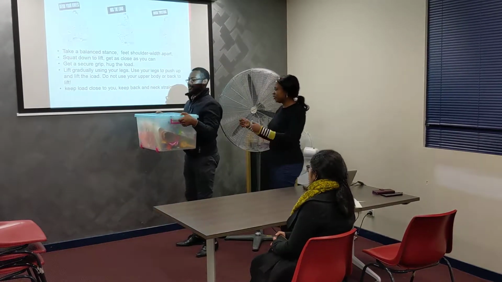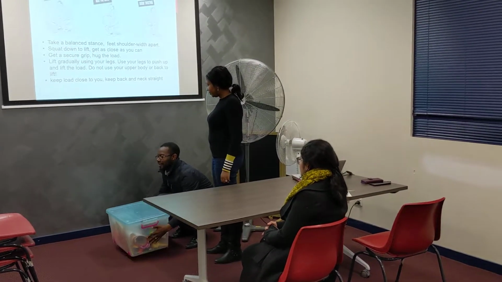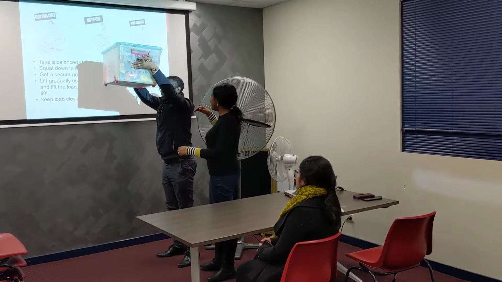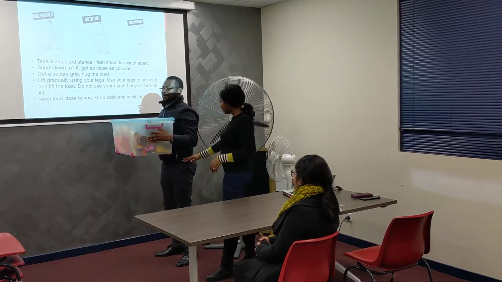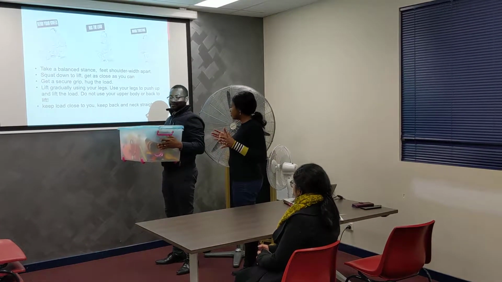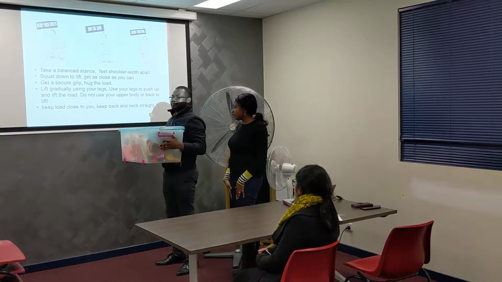Exactly. So you need to pull the load to yourself before you stand up. Exactly. So this is the area that's safe to lift. Make sure that you hold the load tight so the weight isn't on your back or any other part of your body. Thank you.